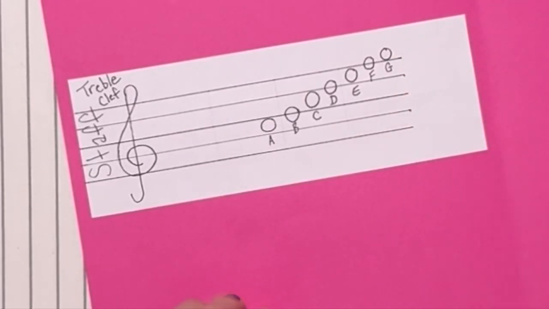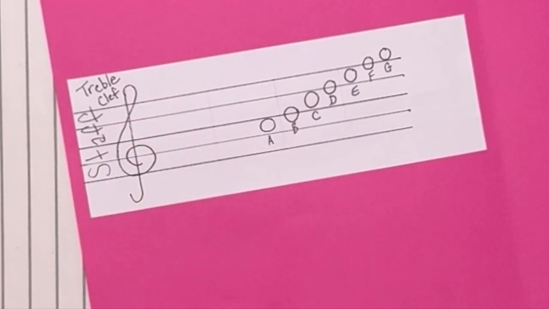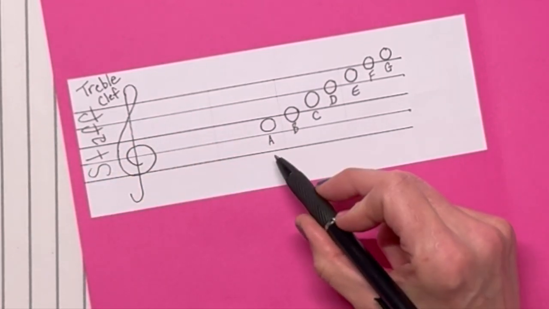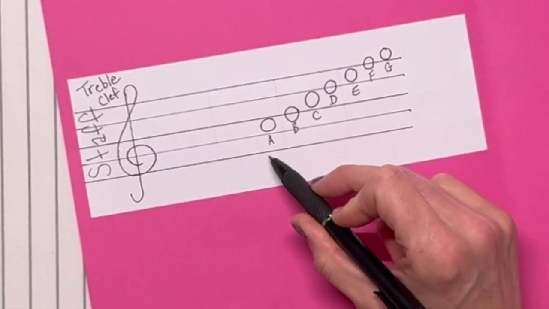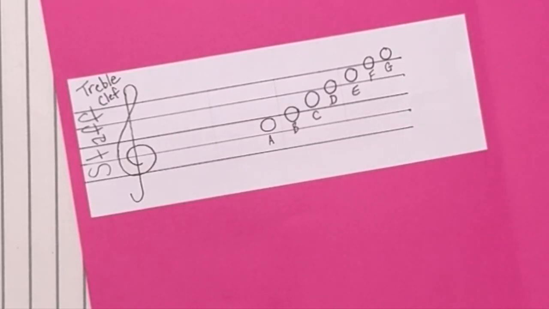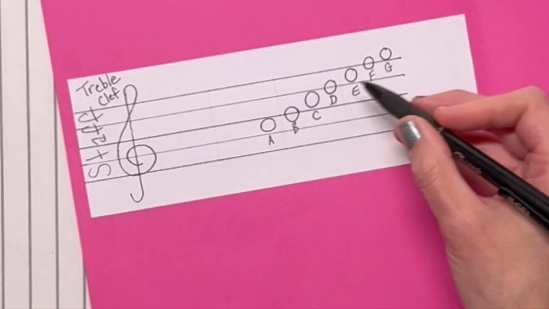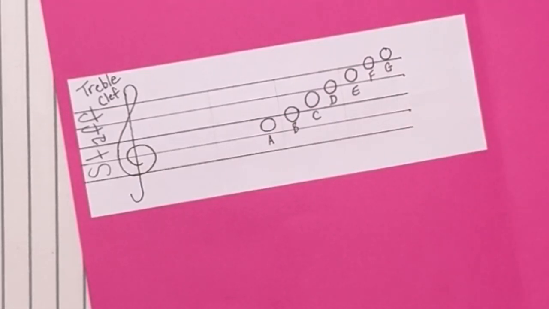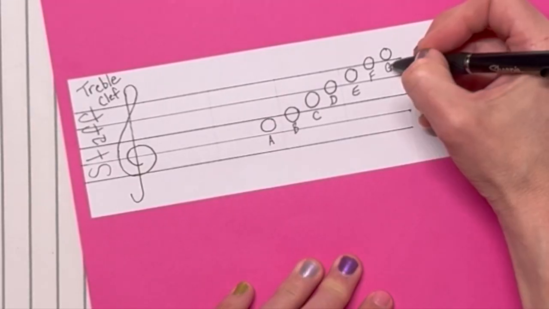And here is where your music-specific knowledge comes in. You probably know by now, but if you don't, you're about to find out. We only use the letters A through G in music. So once we get to G, if we're going to go up another note, that note is going to be called A. We will revisit that idea in some future videos. Let's say I needed to go up higher.